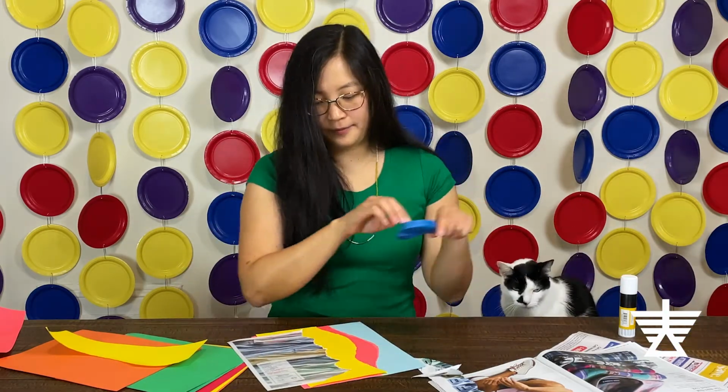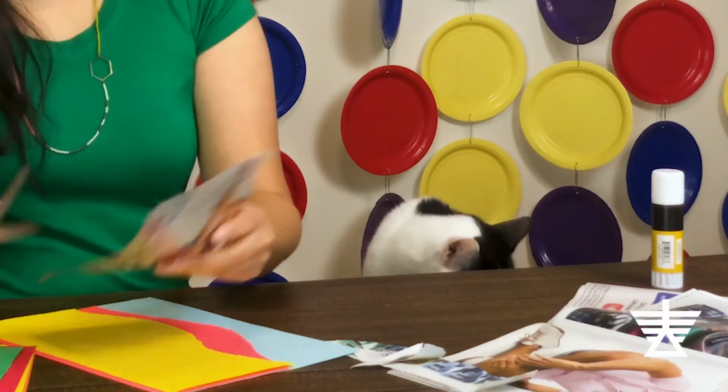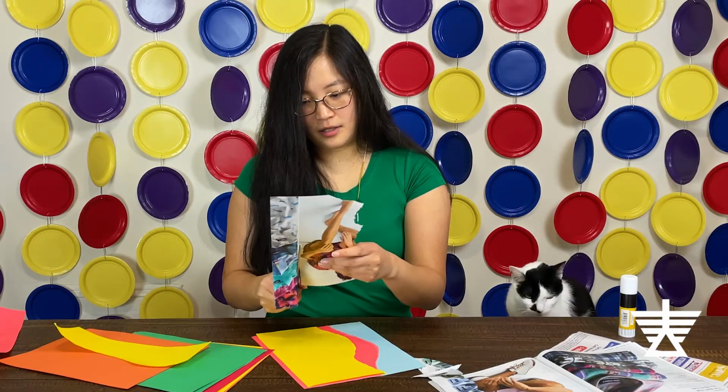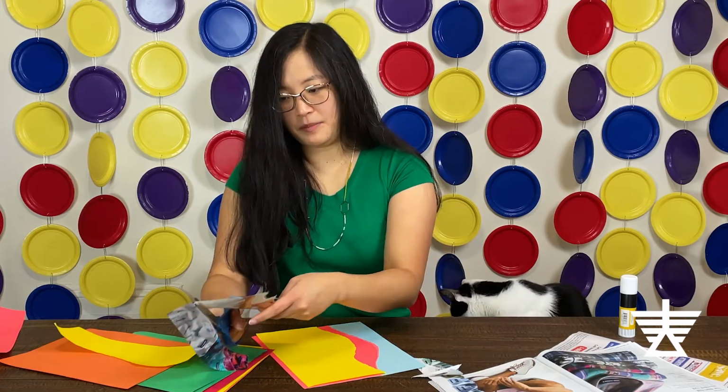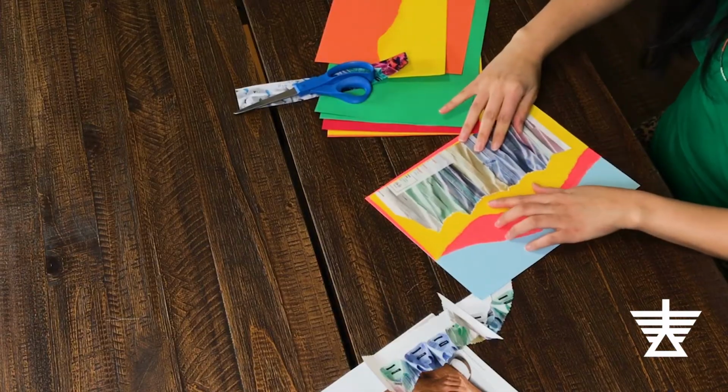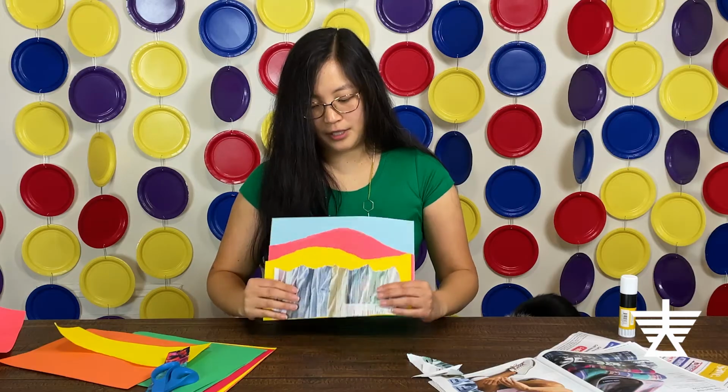I'm gonna cut it. Oh, here's Reggie. And it doesn't have to be straight because we're gonna keep layering in front of it, so no one will know if it doesn't perfectly line up.